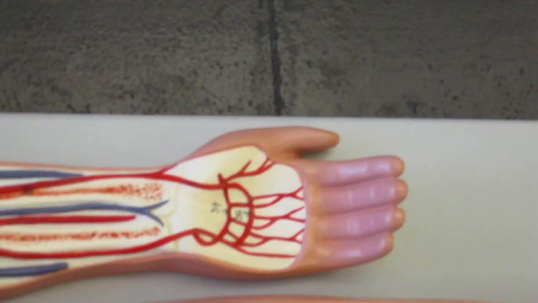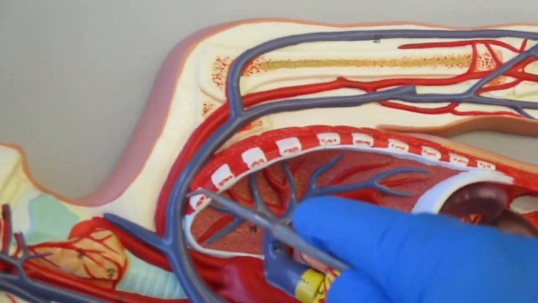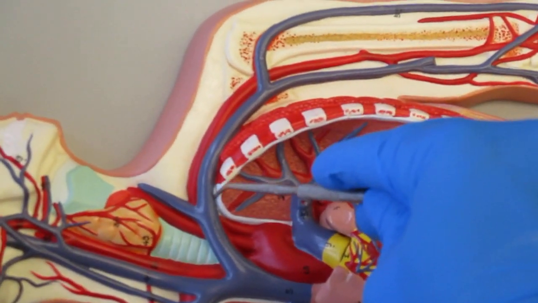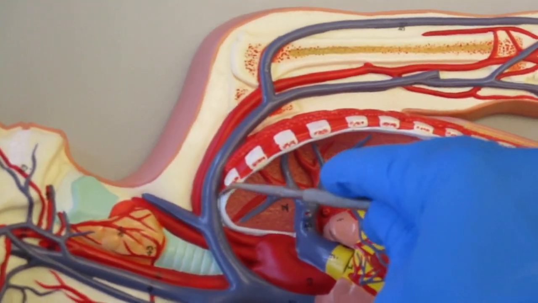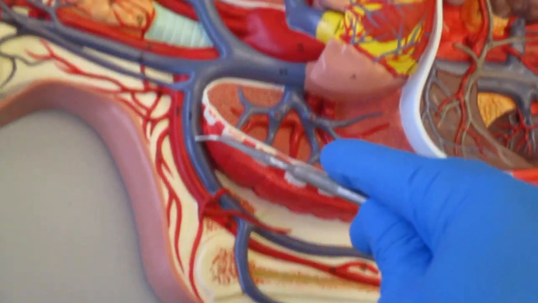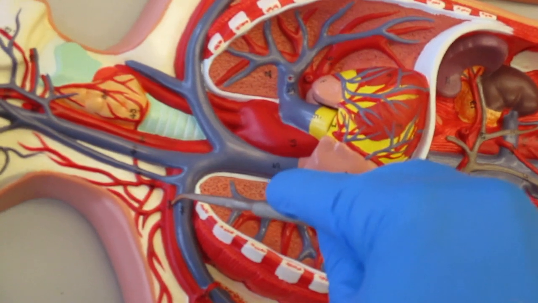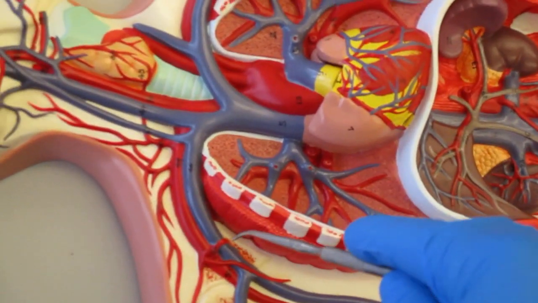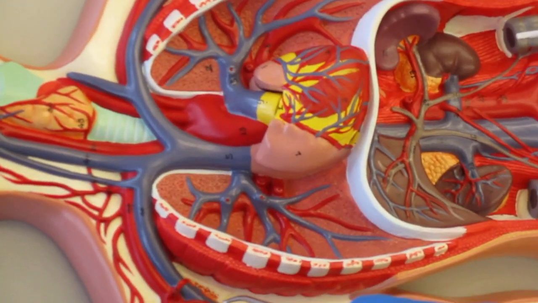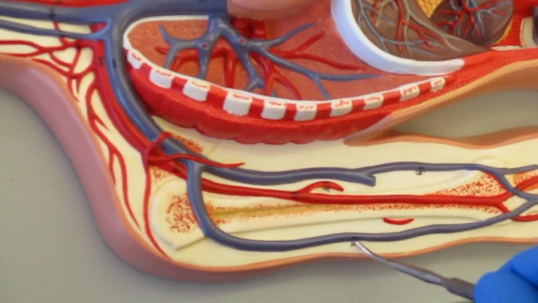Okay, so we've got a few veins to look at. So I've already shown you the subclavian vein right here. So here's your subclavian vein on this side, as well as over here. Here's your subclavian vein right next to your subclavian artery. Okay, now you can follow it on down here. Obviously we can see that you have this vein right here.